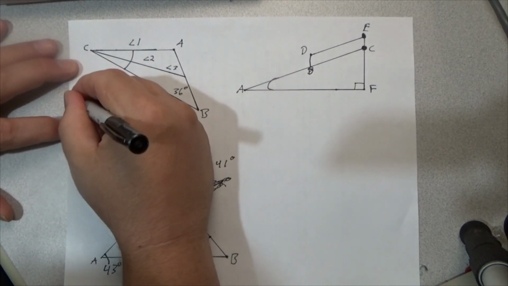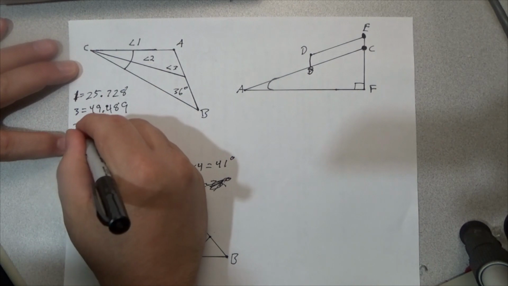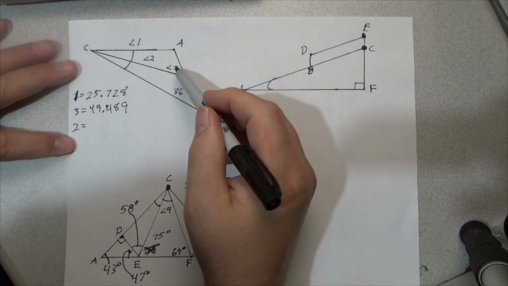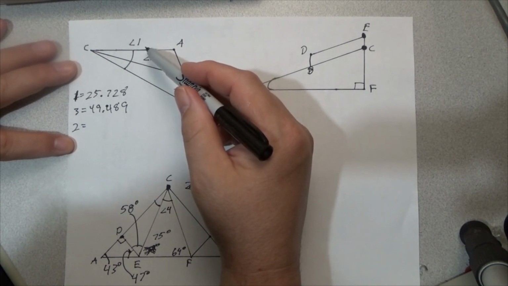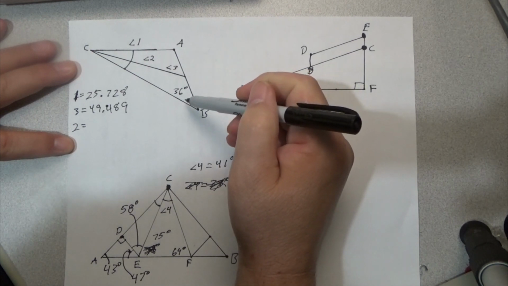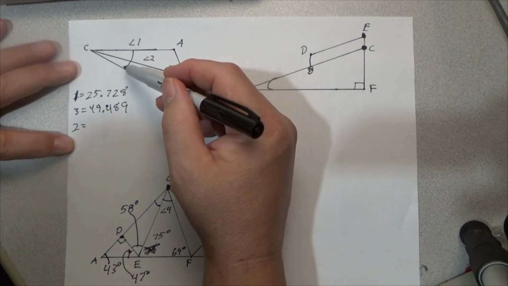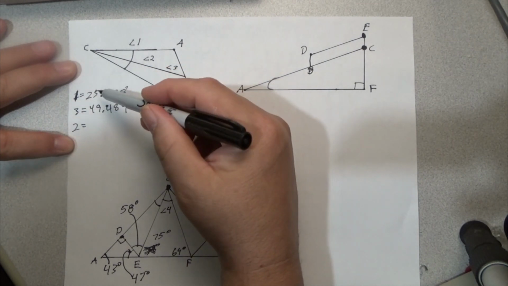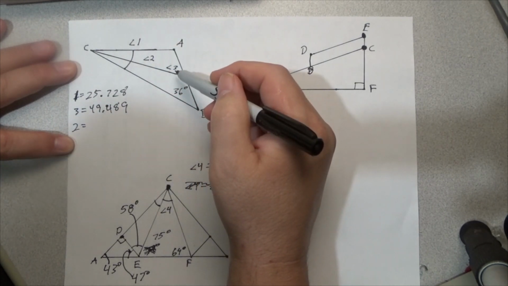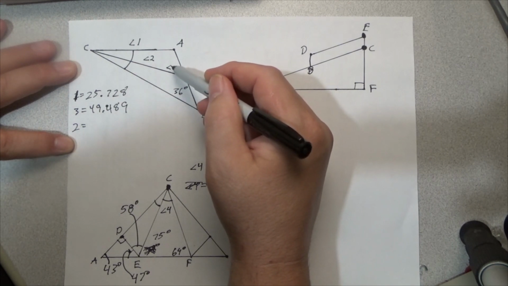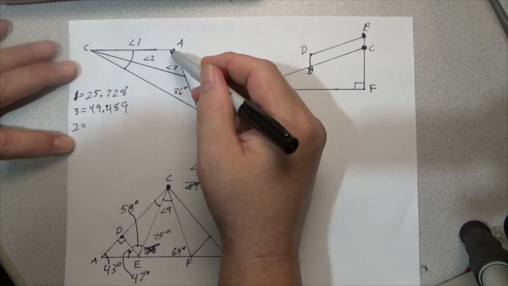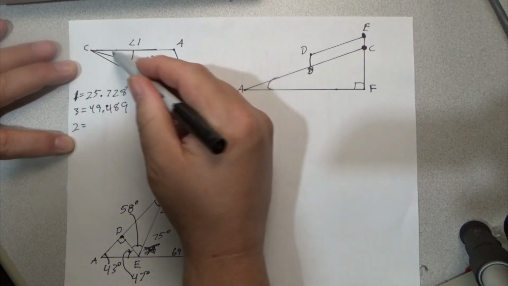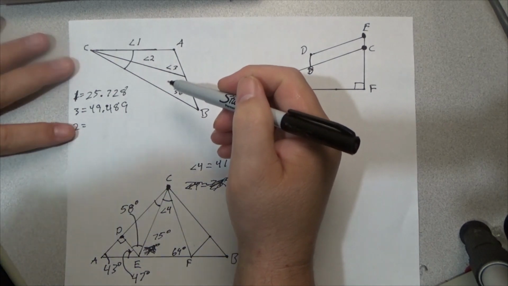Okay, nope, that's angle 1, not angle 2. What we're looking for is angle 2. Okay, so what we know is this angle is 36, and so we have this one plus this one plus this one is 90. So inside, we know that angle 3, angle 2, and angle A all add up to be 180 as well. So this one and this one add up to be 180.